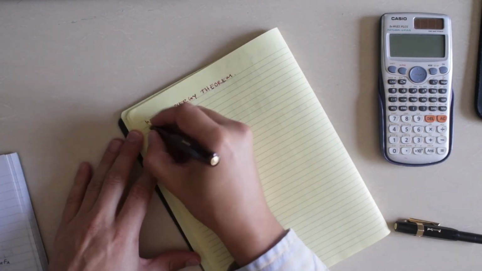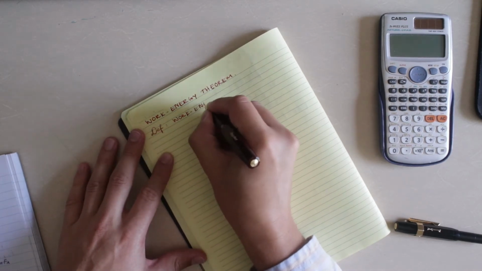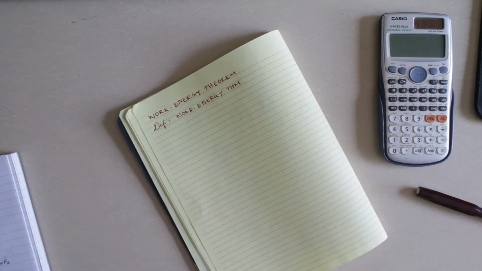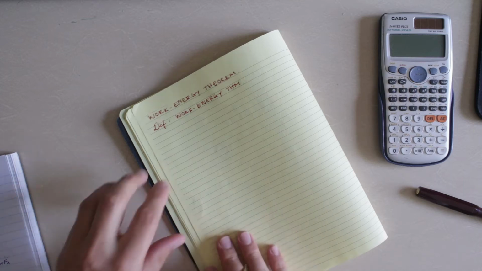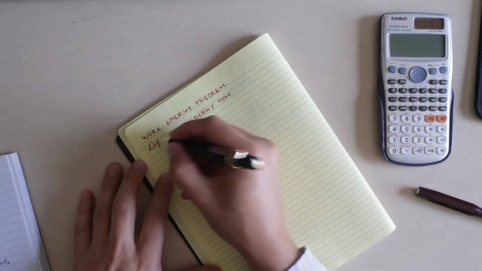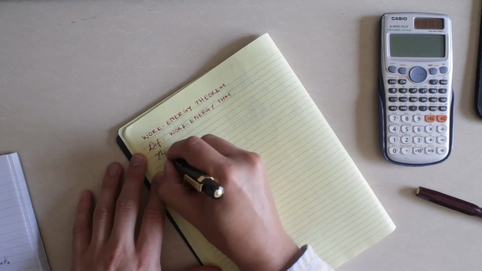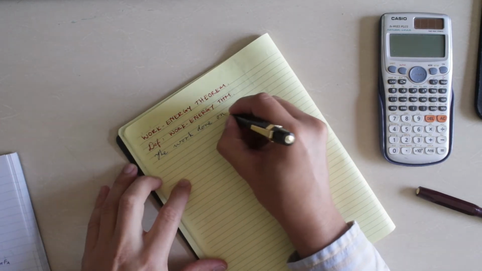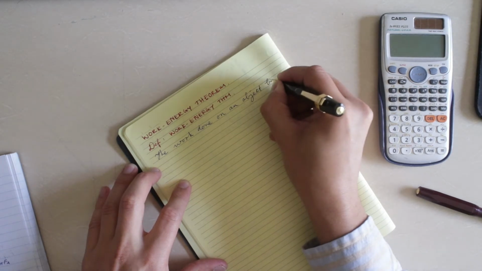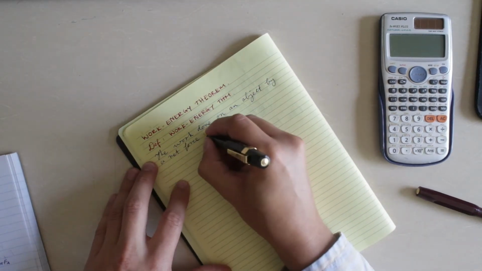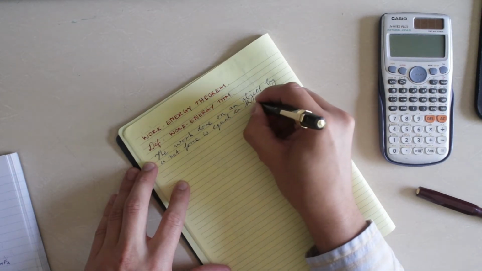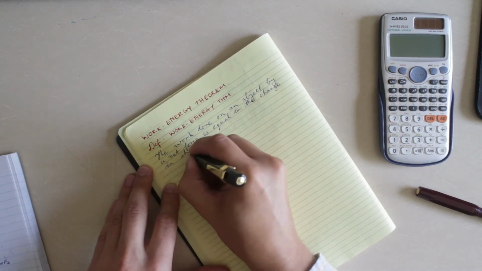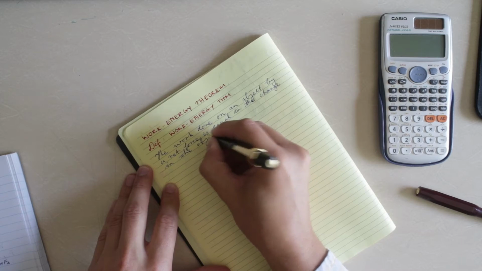So we start as always with the definition. Remember the THM dot, that's just a little abbreviation for theorem. Shouldn't be too strange. Now what is the work-energy theorem? We've mentioned this or alluded to it in the previous lesson. We simply say that the work done on an object by a net force is equal to the change in the object's kinetic energy.